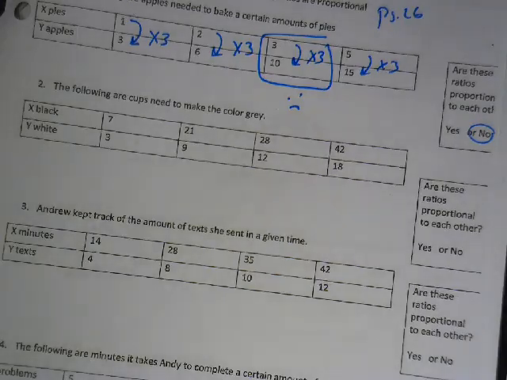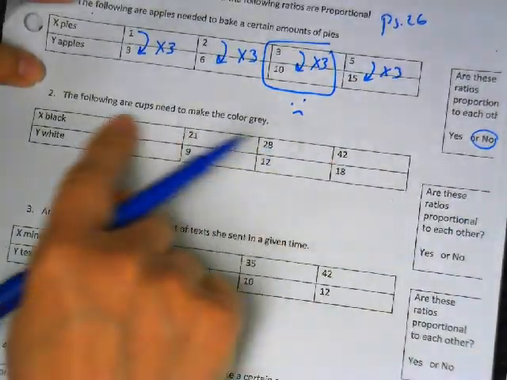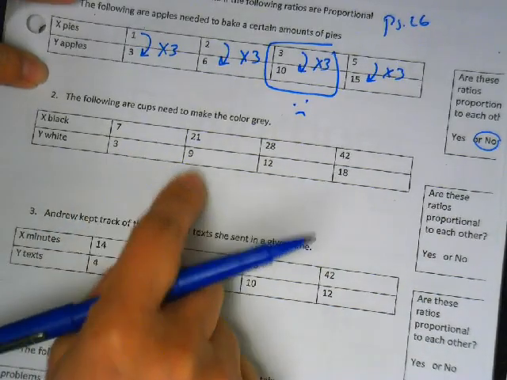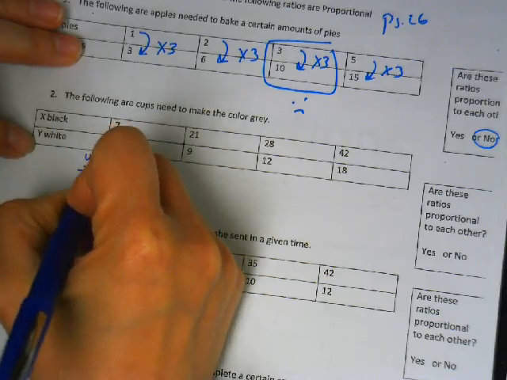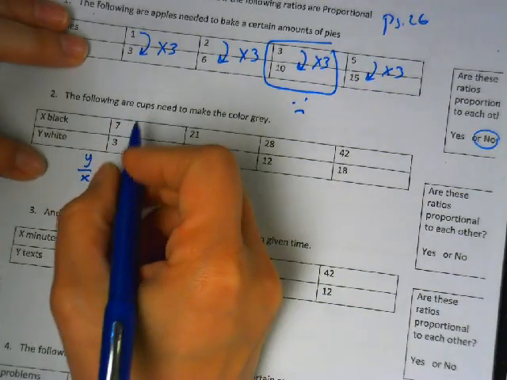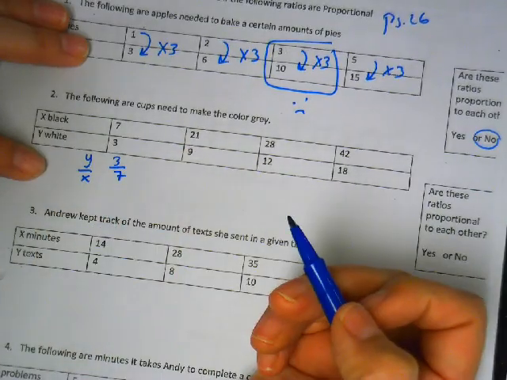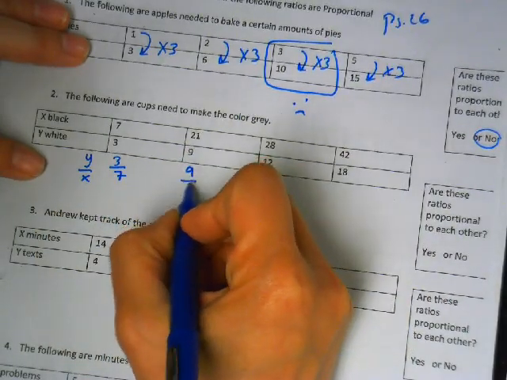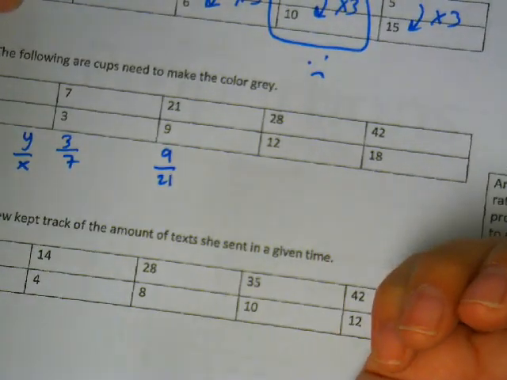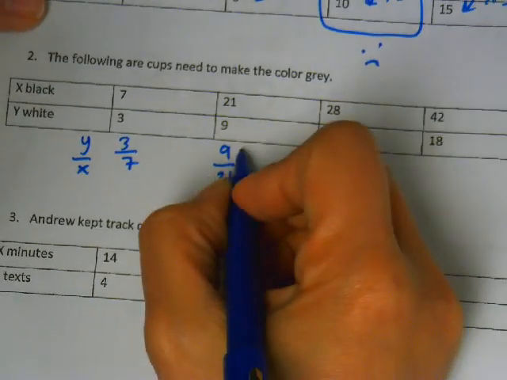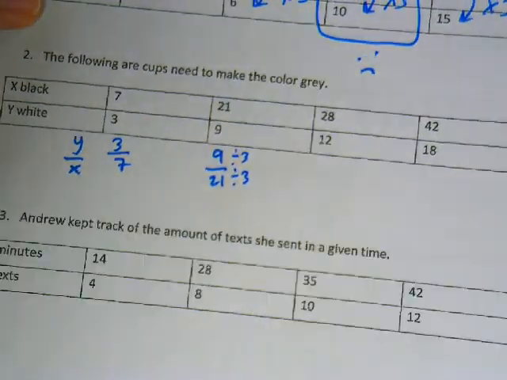Here's a different way. So remember how I taught you how to do this? The 3? Okay, here's a different way. Do I have a 1? No. Can I get a 1 out of these numbers? Not really. Okay, so do this for me. Do y over x. So if I do y over x, it would be 3 over 7. Can I simplify 3 over 7? No. So 9 over 21. Can I simplify 9 and 21? Yeah. What can I divide 9 and 21 by? So everybody divide by 3, please. What do you get?